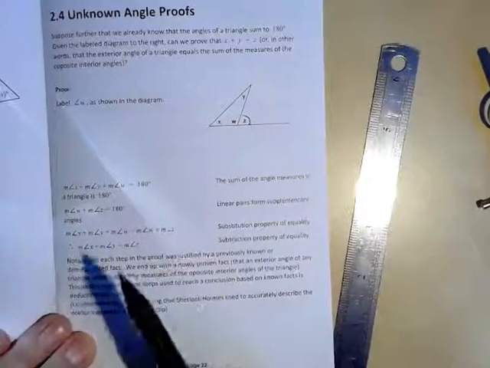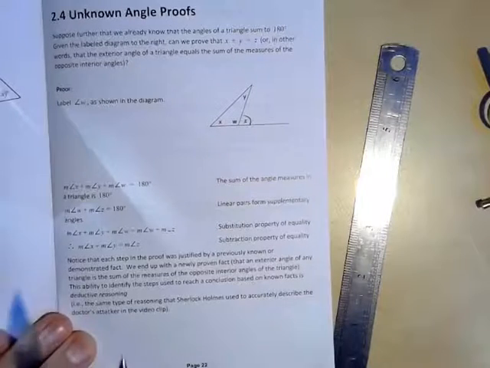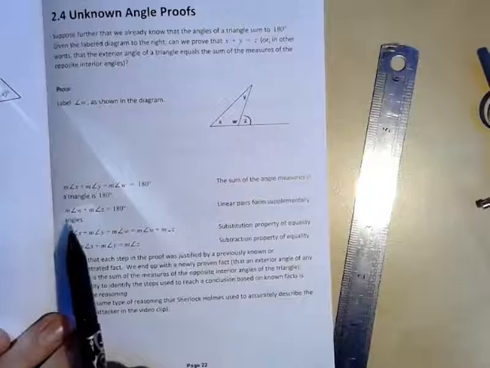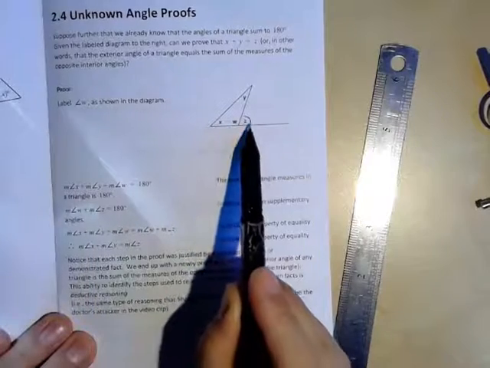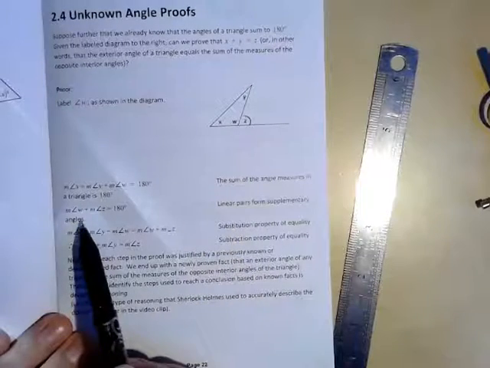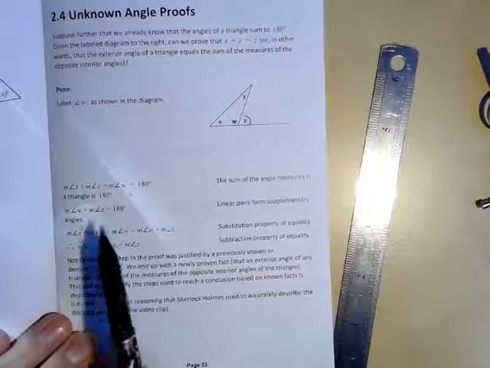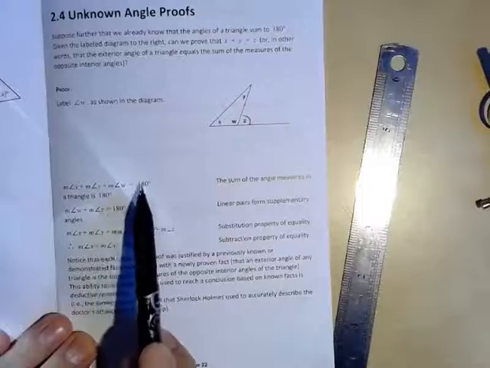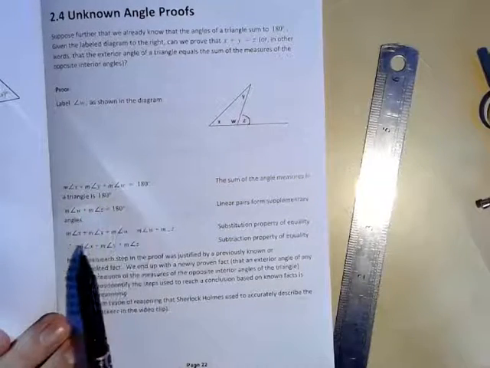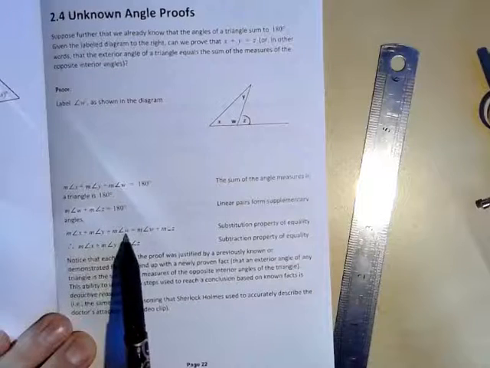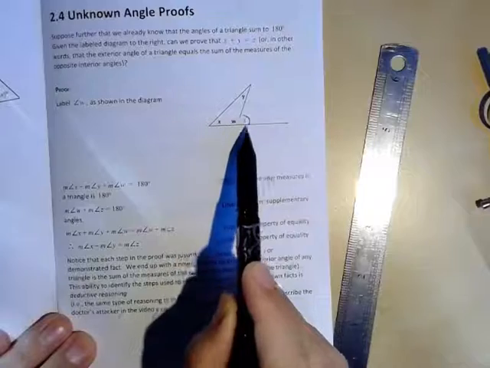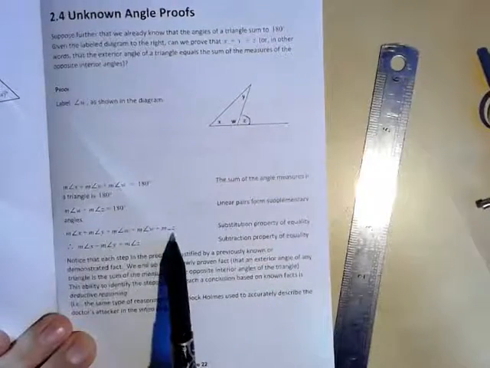We're working on this almost as the outline of essays that we will later write. We can then say in turn that the measure of angle W and the measure of angle Z have to equal 180 as well, because linear pairs form supplementary angles. Lastly, we say since both of these are equal to 180, we can in turn substitute one for the other, saying that the measures of the three angles of the triangle must be equal to the measures of these two angles added together, the linear pair.